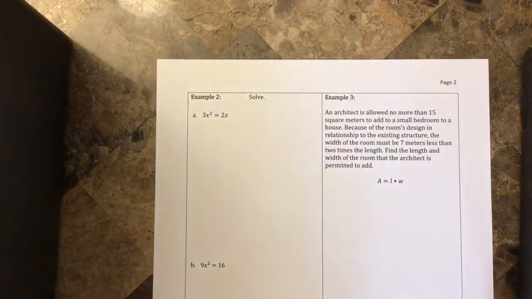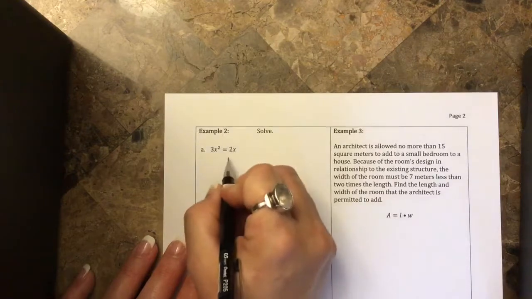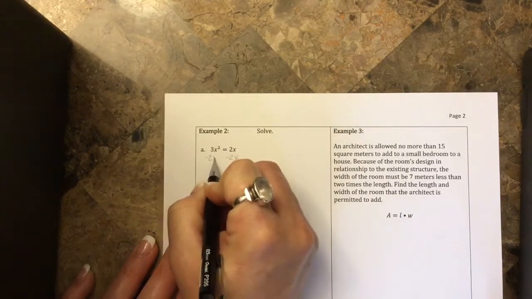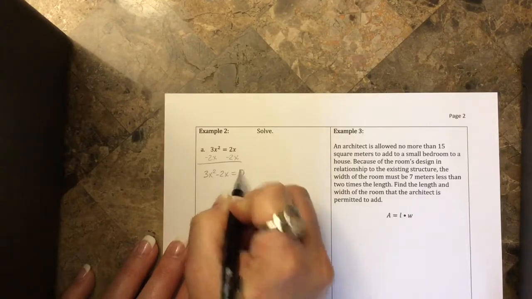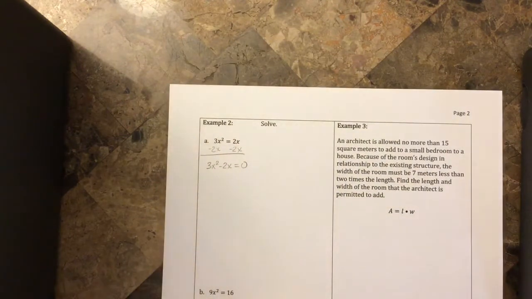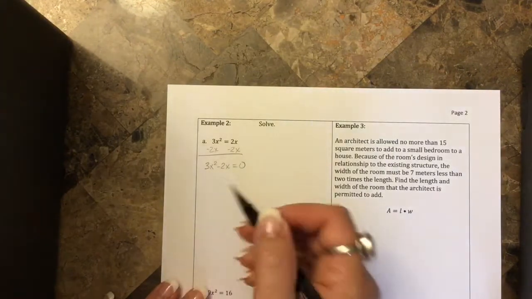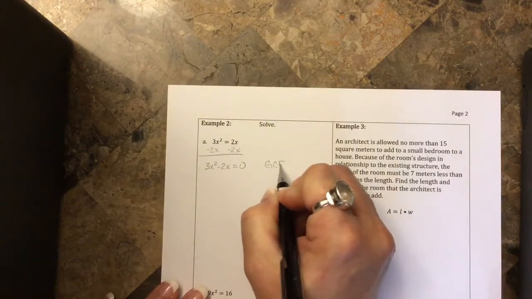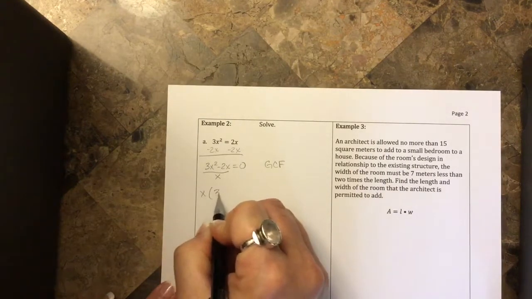Okay, again, this one's kind of different because we're going to move this to the other side. So 3x squared minus 2x is equal to 0. Well, you notice there's no constant, there's no c. But we can factor something out of both. Like we're looking for a greatest common factor. And in this case, both of them can be divided by x.